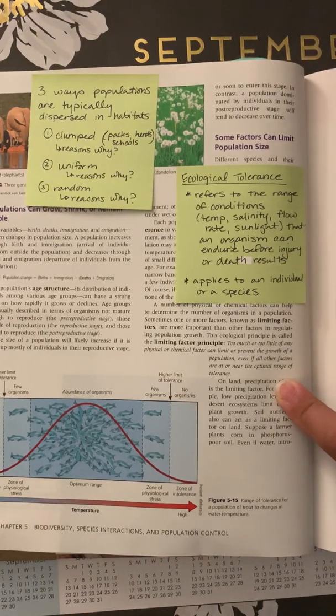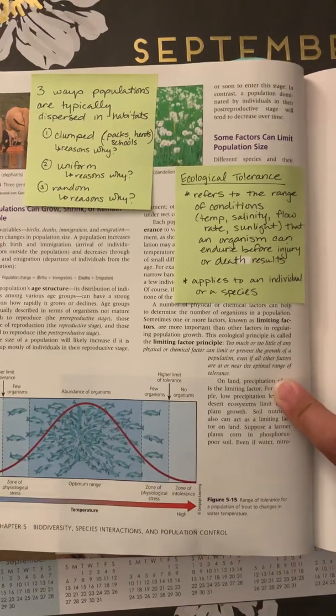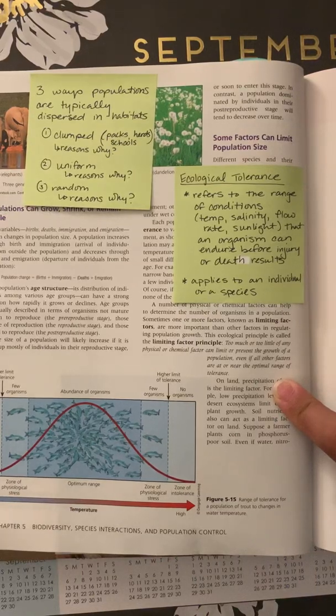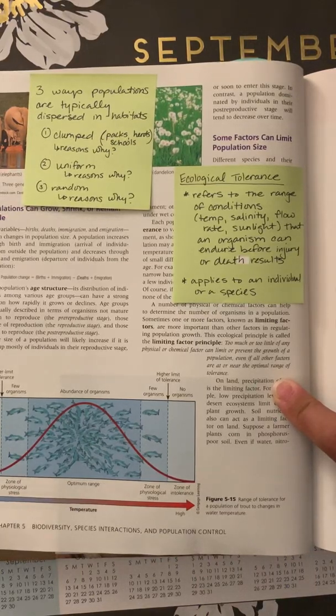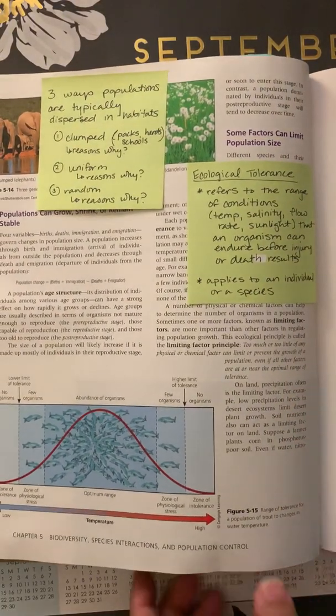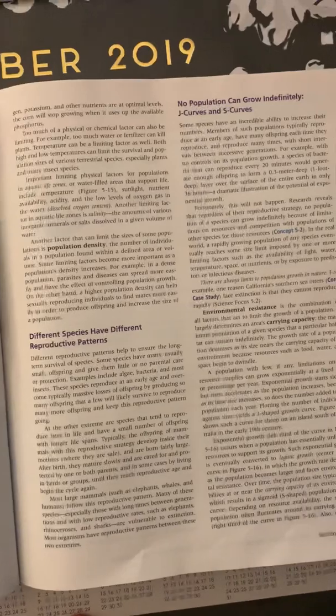And so that's why when there's a lot of phosphorus in the water, either from fertilizers or from detergents, that's why we start to see algal blooms, and they just start to reproduce and grow like crazy. All right, moving on to the next page.